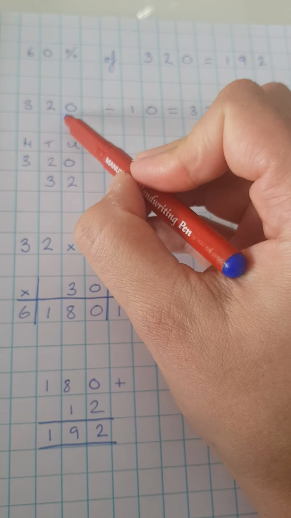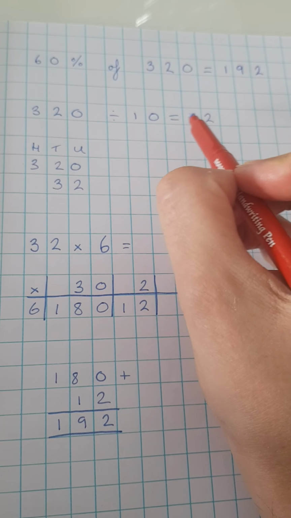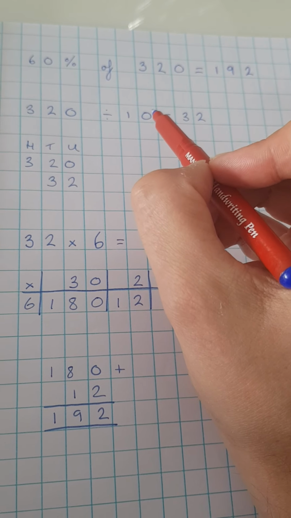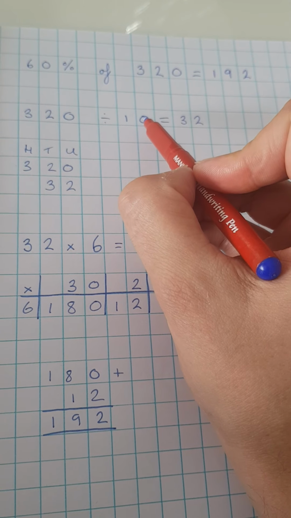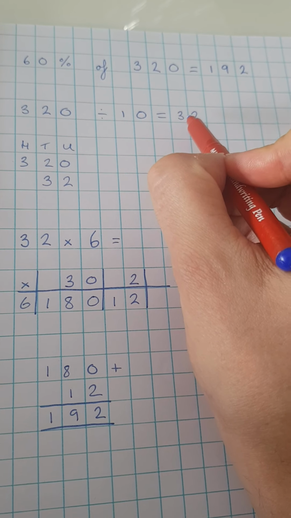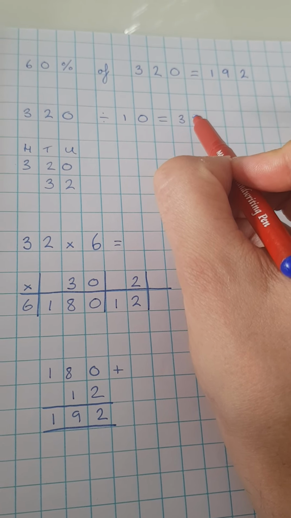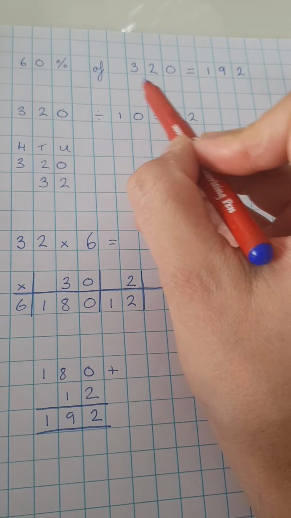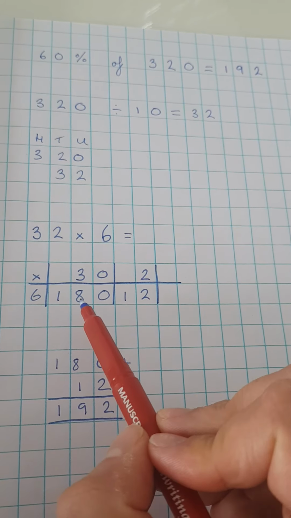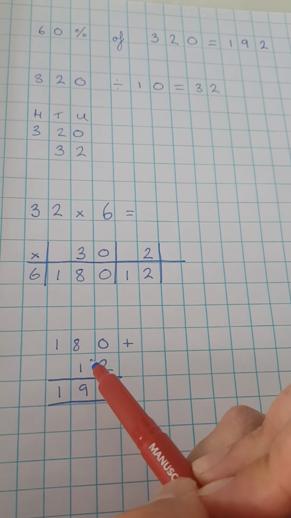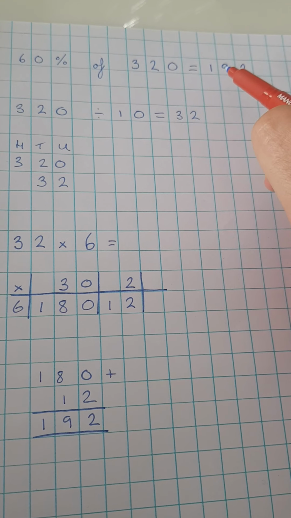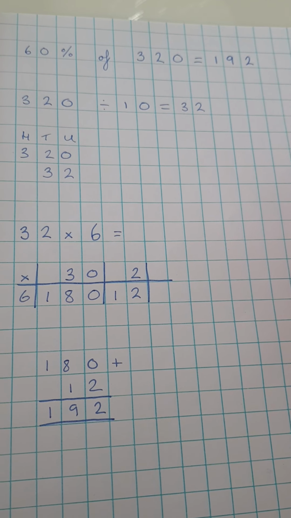So just to go through that again, we find out what 10% of that number is first by dividing it by 10. So 320 divided by 10 gave us 32. And then to find 60%, if we find 10%, we know to find 60%, we've got to times whatever 10% of that number is by 6, which we've done here. So 32 times 6. We've used our grid method, which gave us the answer of 192, which we've written up there. I hope that makes sense.